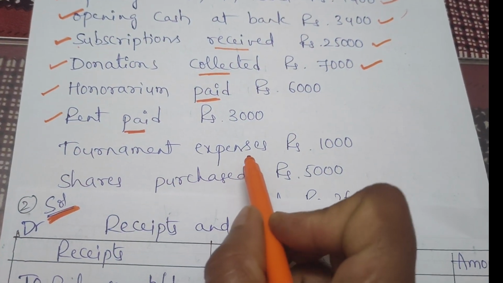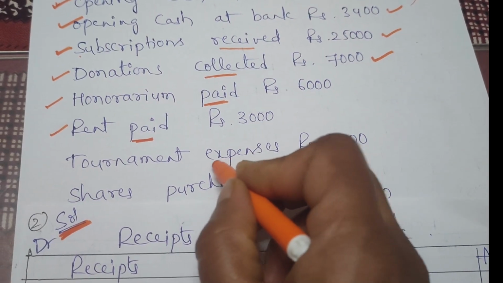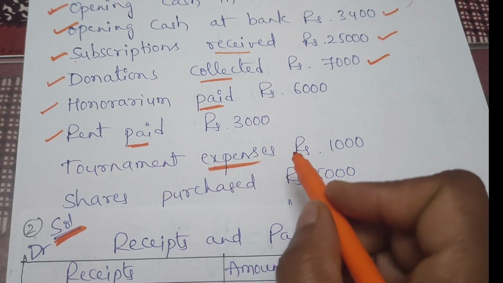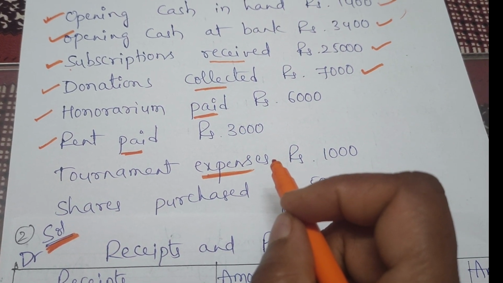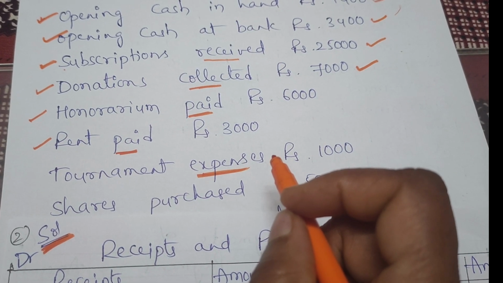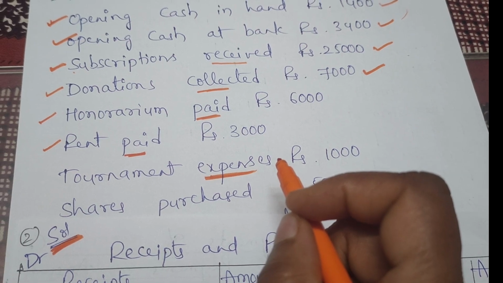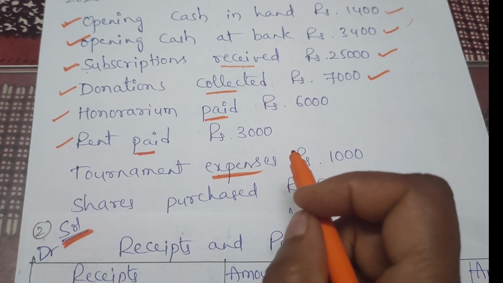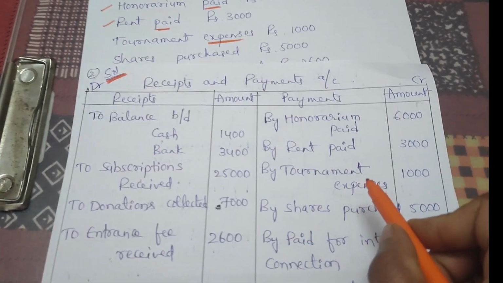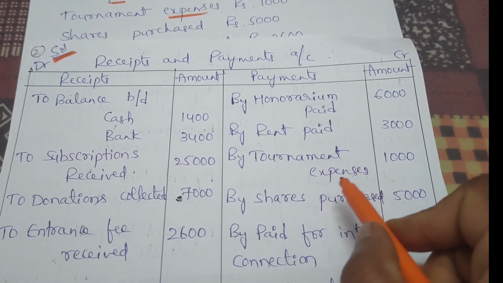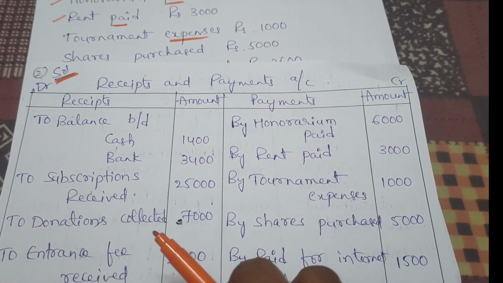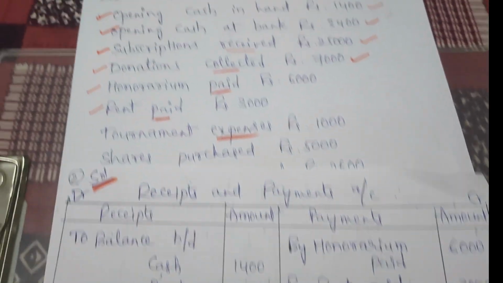Tournament expenses. It is what? Expenditure. It is expenditure. So expenses always is a payment. Expenses always will be paid. So expenses will appear under payments only. Payments we record on credit side. So it will appear here. See, by tournament expenses 1,000 rupees. Okay. Let us move to next item.